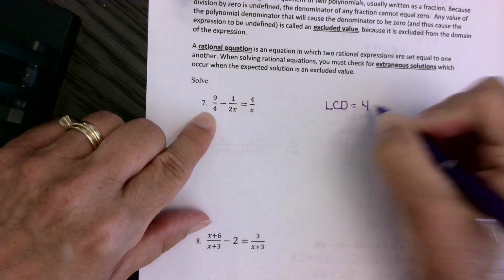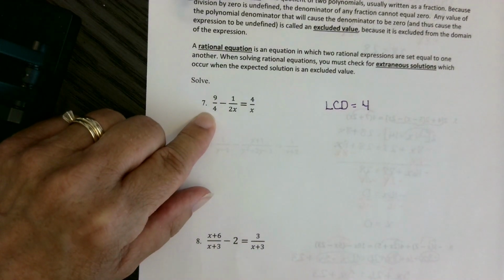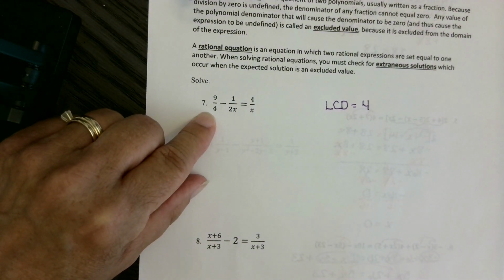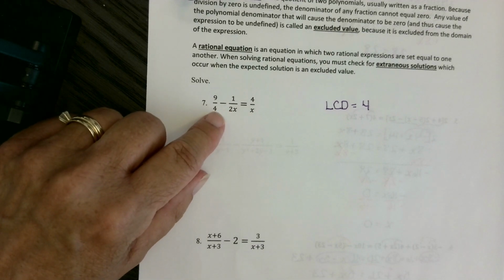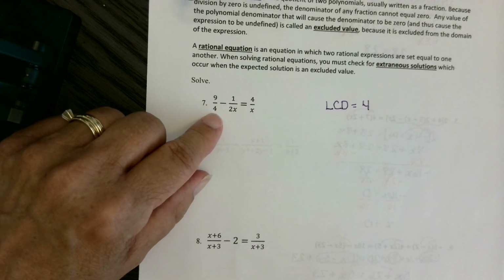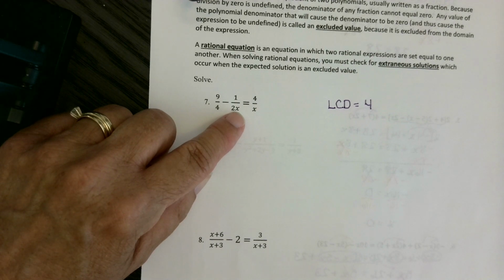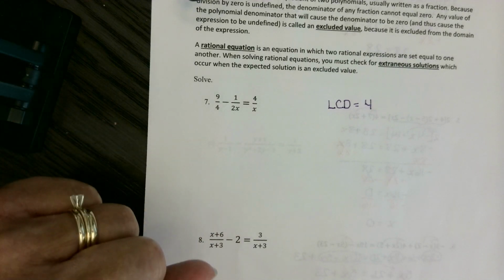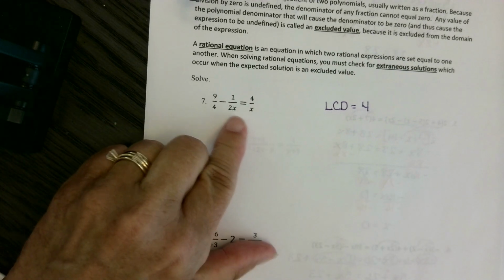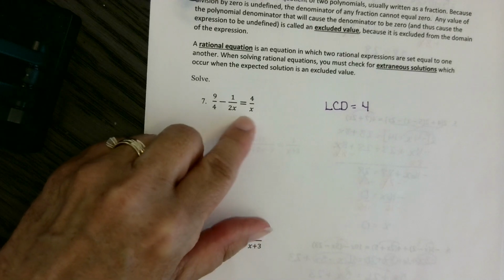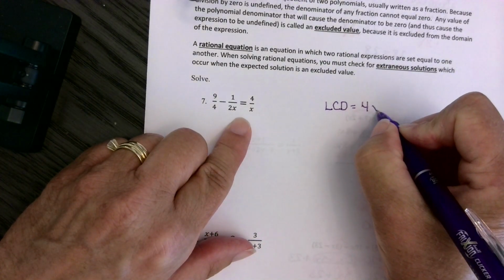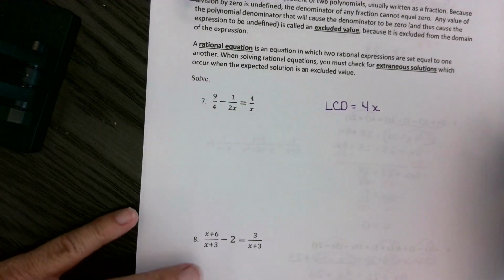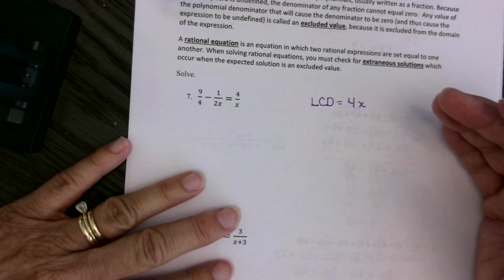A lot of people make careless mistakes and say 2. No, that's a factor. This is a multiple, meaning 4 won't go into 2 evenly. I mean, it does as a decimal, but 2 times 2 gives us 4. So you always want to pick the larger number. And then we also have to worry about the x. So our LCD is 4x.